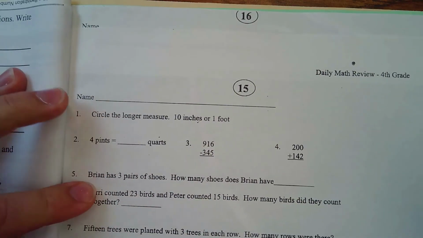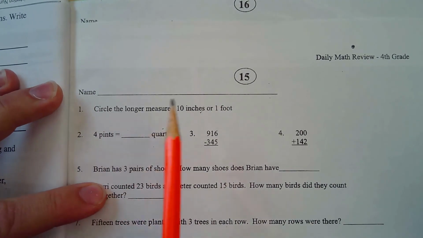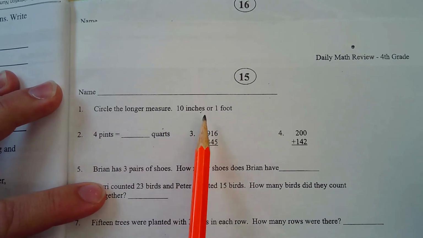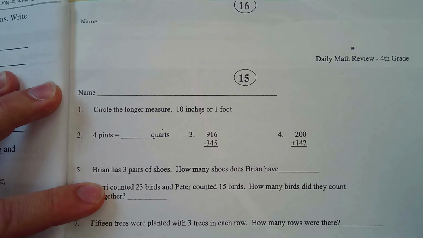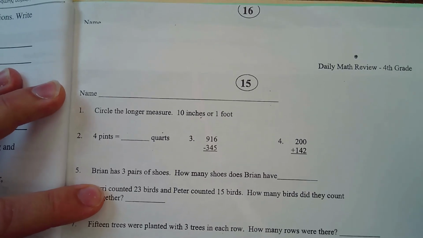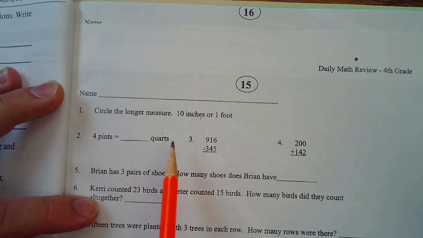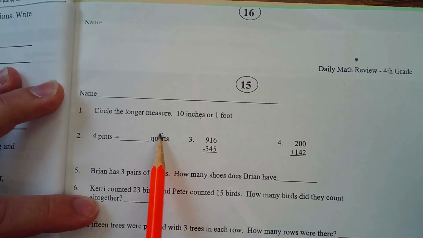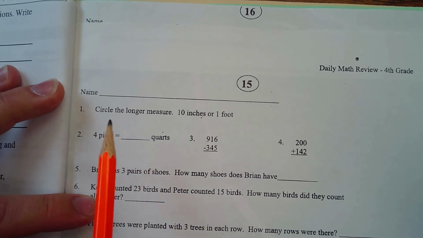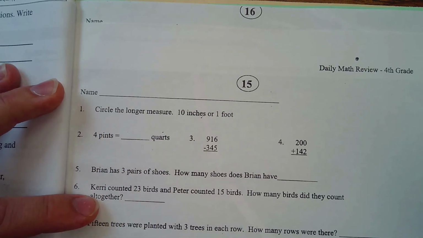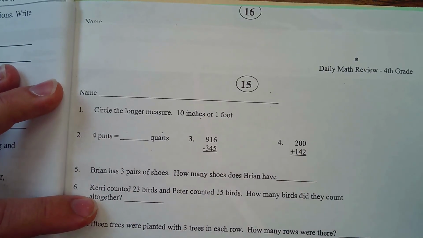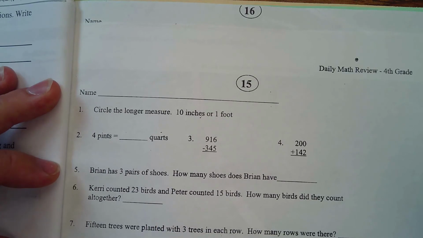15. Circle the longer measure. 10 inches or 1 foot. So for that, you're going to have to know how many inches are in a foot. Also, you're going to have to know how many pints are in a quart. So you're going to have to look up and do some research there about how many pints are in a quart to do that one. Subtraction, addition, pretty straightforward. And then a few word problems.